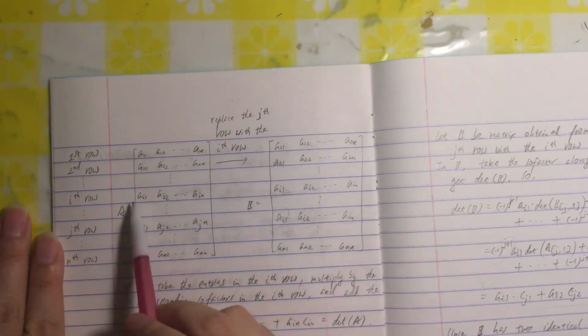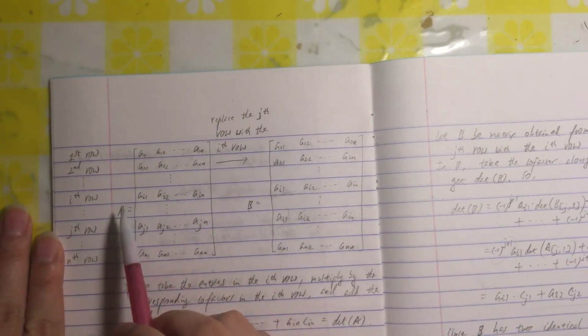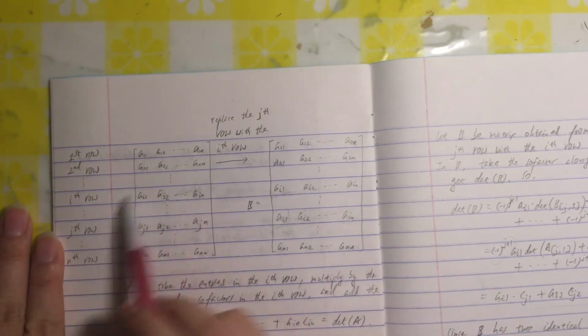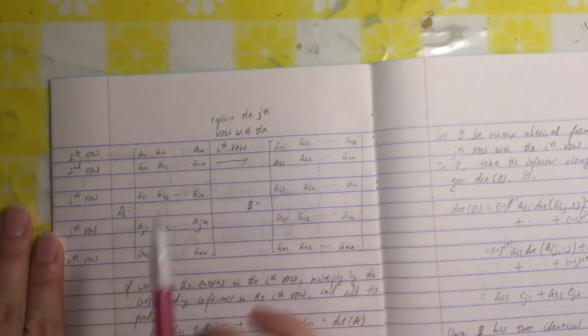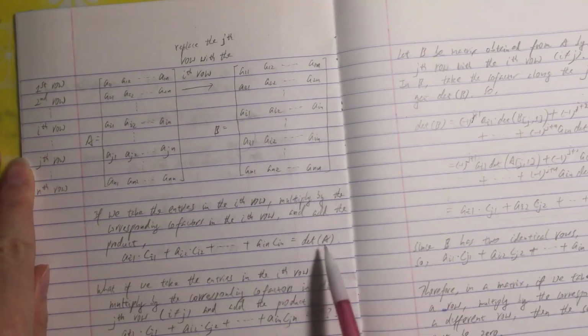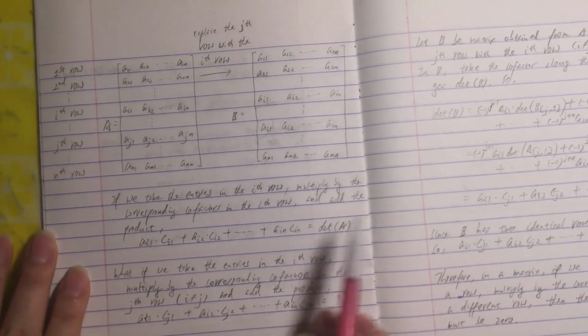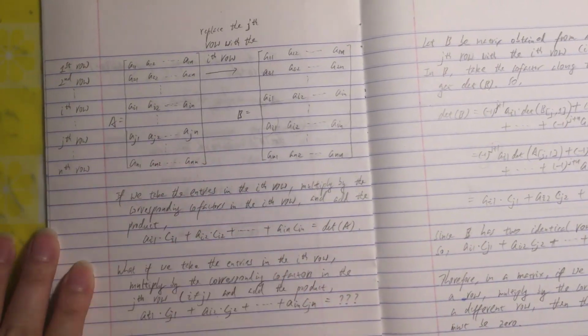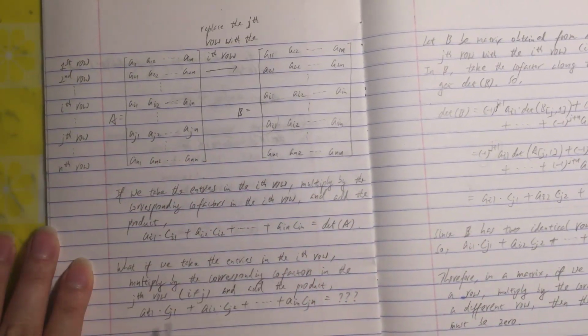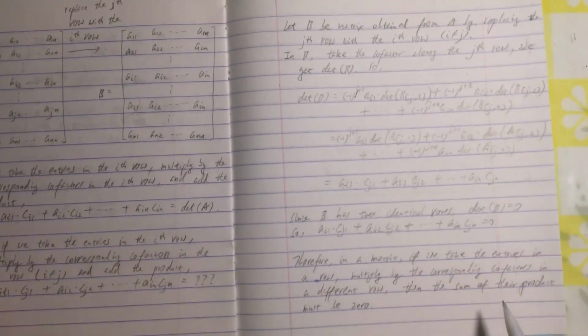So keep in mind that in any matrix, if I take the ith row entries times the corresponding cofactors in the same row, and then add up, we get the determinant of the matrix. However, if I take the entries in one row times the corresponding cofactors in a different row, and then add up, I always get 0.